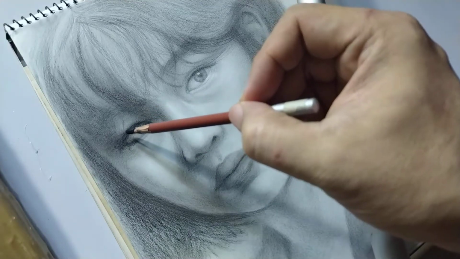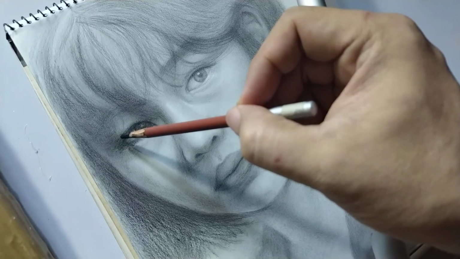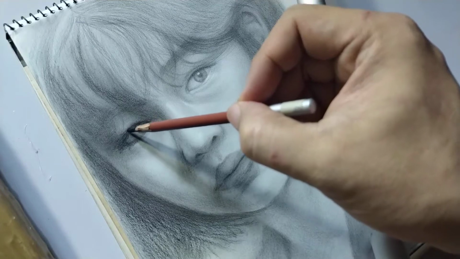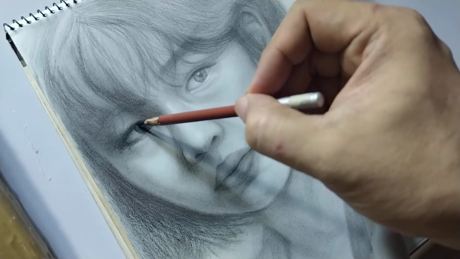If it's Asian, you usually find that the area from the eyes here is dark.